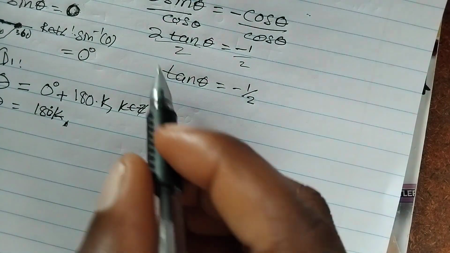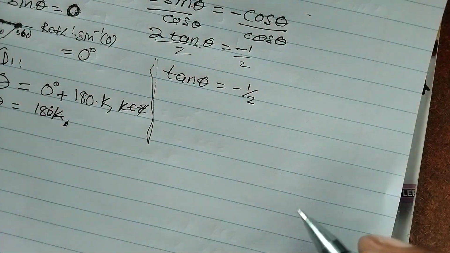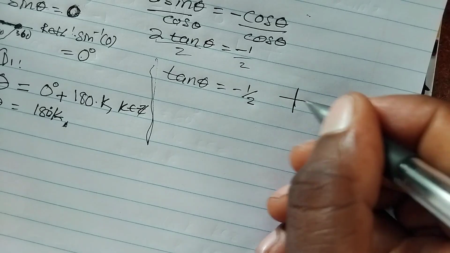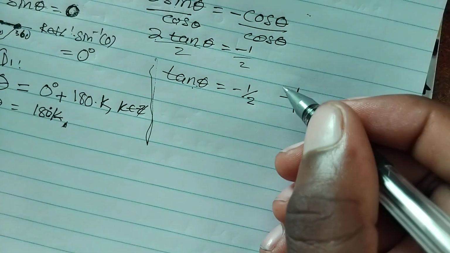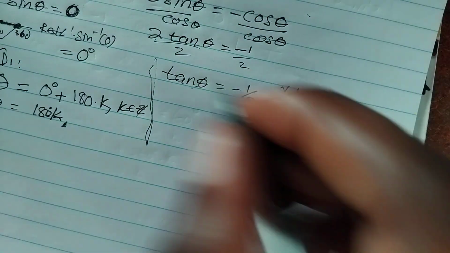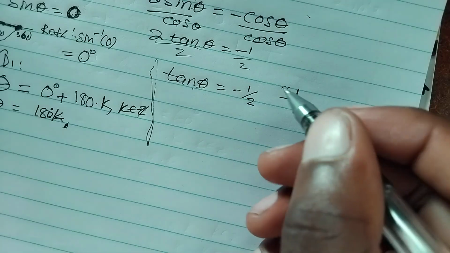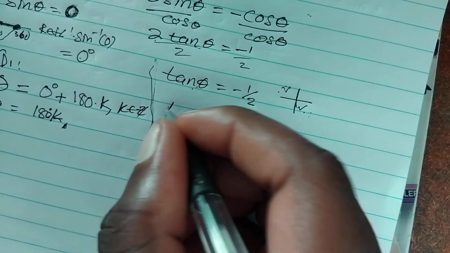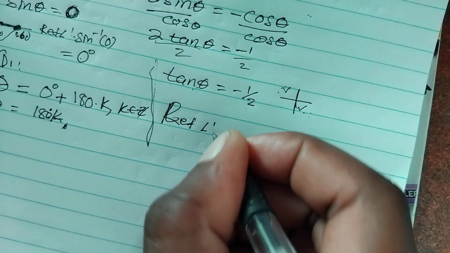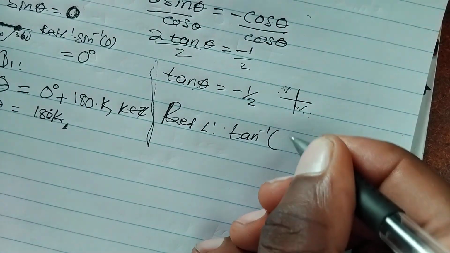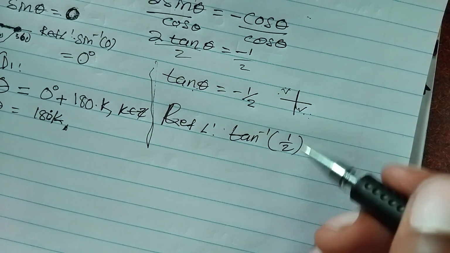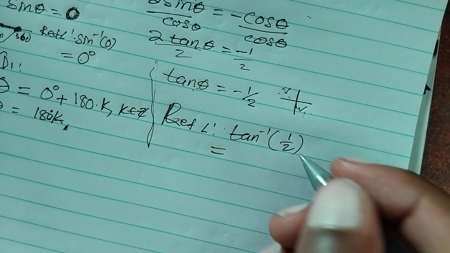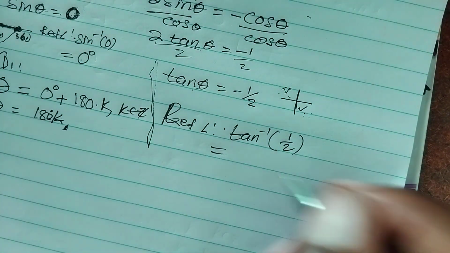So we can go to this other one here. Let's separate it so that we can see. The period of tan is 180. Tan is negative in the second and fourth quadrant. That means the general solution will be in the second and fourth quadrant. So for this one, the reference angle will be tan inverse of 1/2. The negative was only helpful for us to find in which quadrant tan is negative.